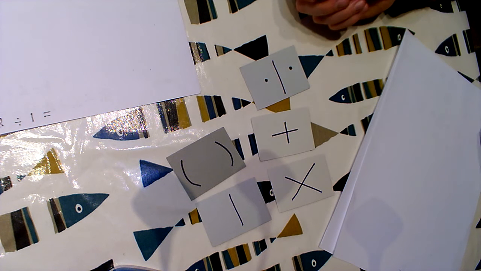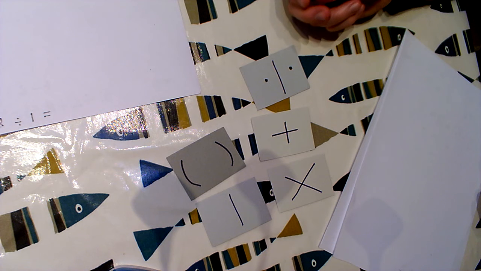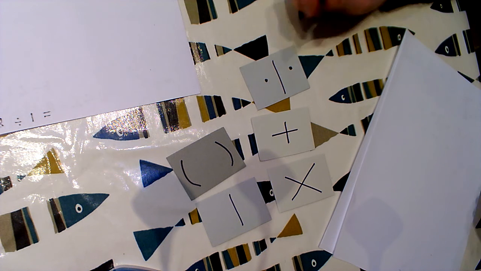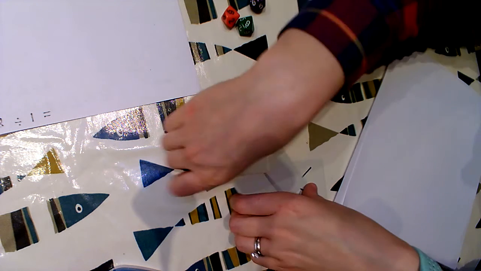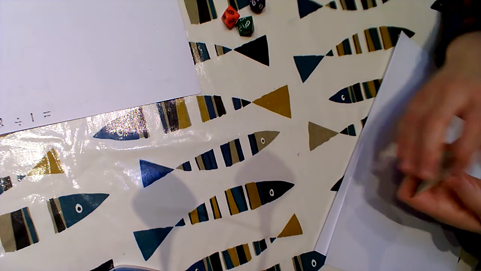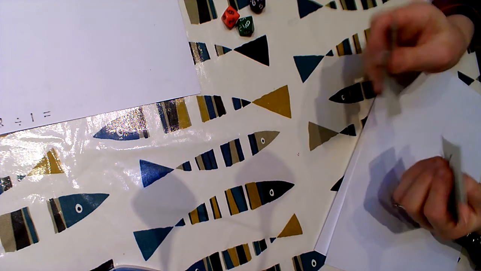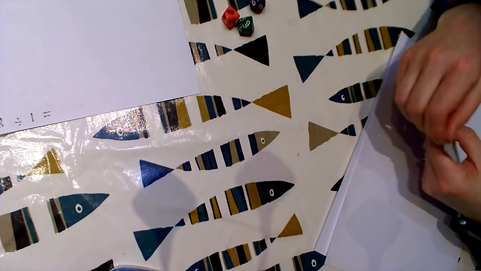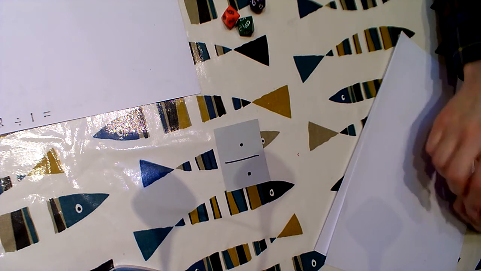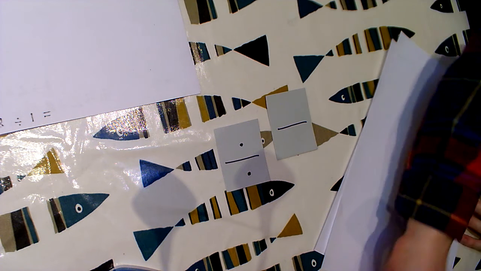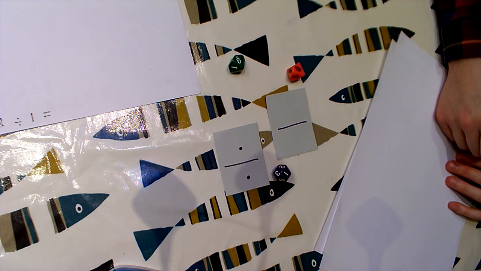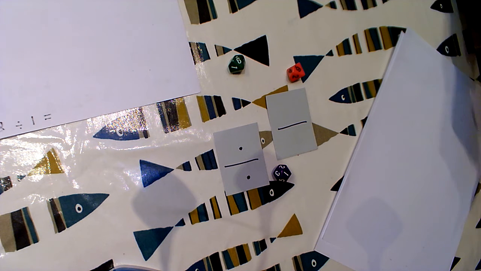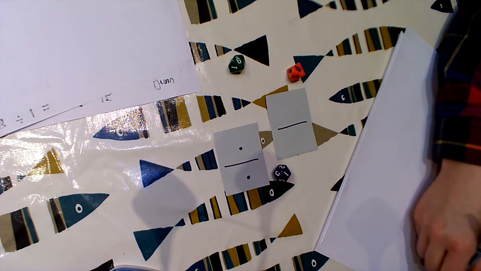So we are going to see if we can make calculations, and the winner of each round is going to be the person who makes the largest total. So, shall we just give them a shuffle? And we'll start off with 2 operation cards. So we've got division and we've got subtraction. So let's generate our 3 numbers. Our 3 numbers are 1, 6 and 9. Okay, off you go.